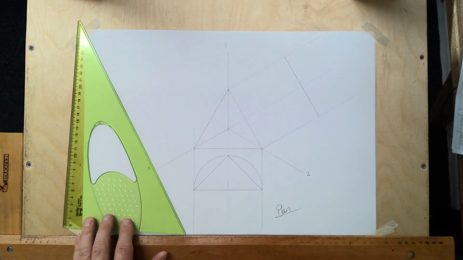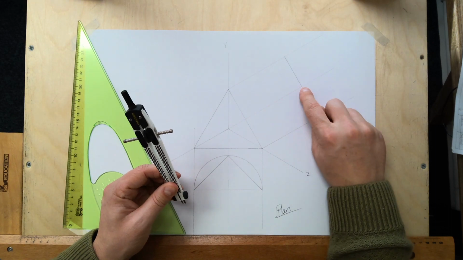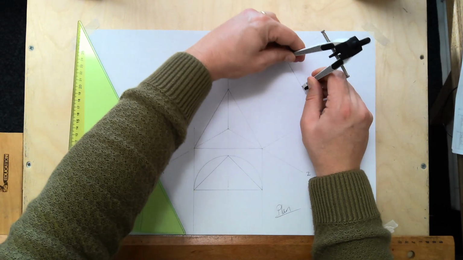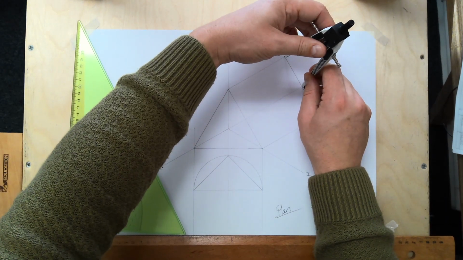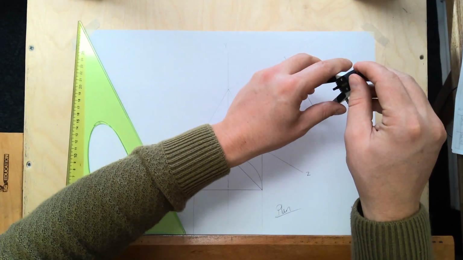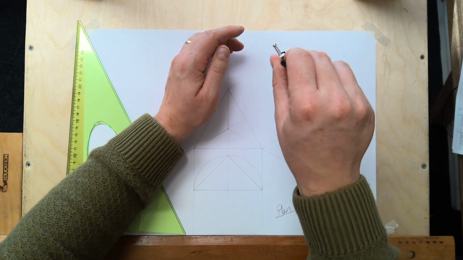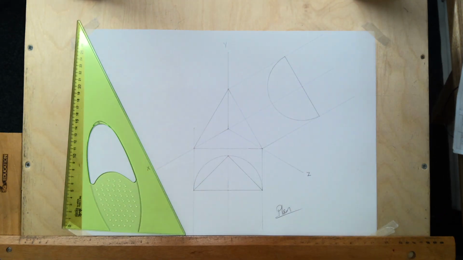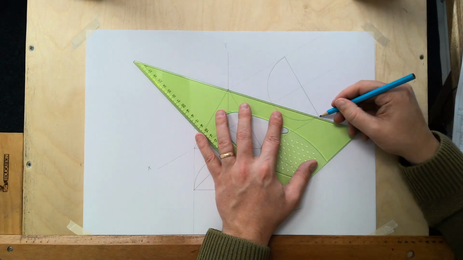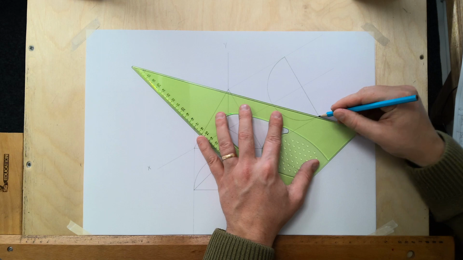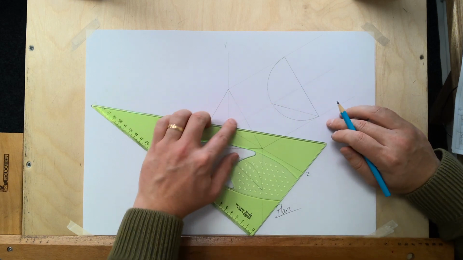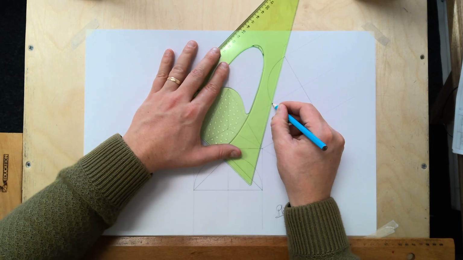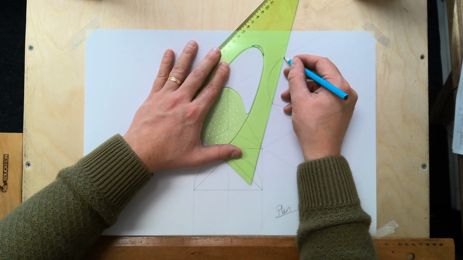Same thing that happened before where this hits here, that's the center point of our circle. There you have it. I'm going to join just like we did below, where this center line hits the circle, or the arc I should say, that is joining to the outside.